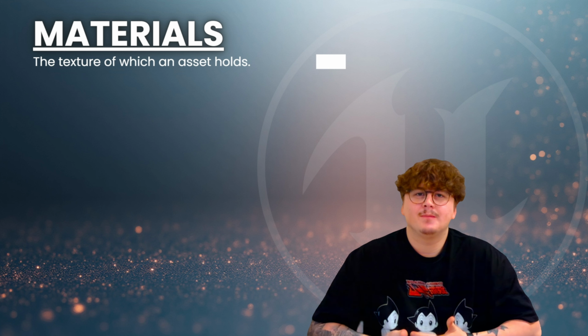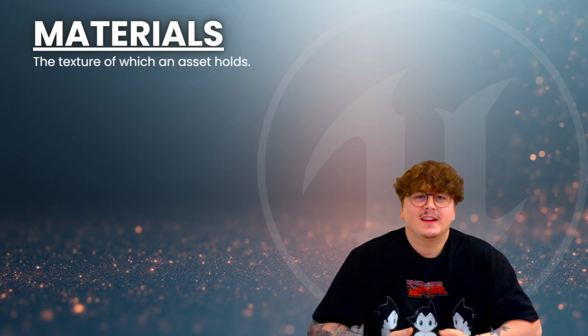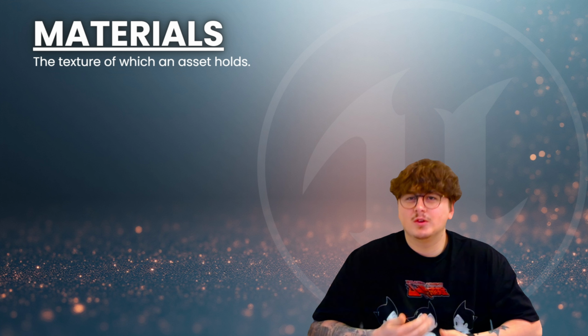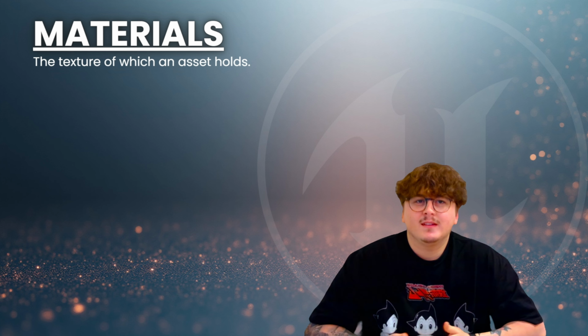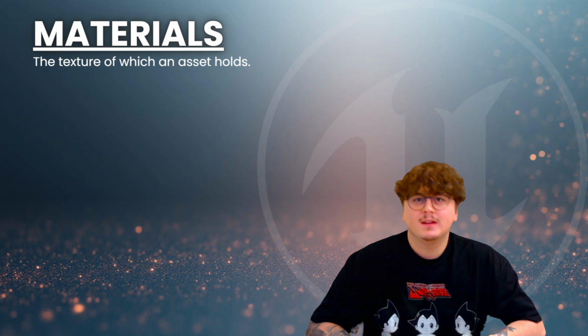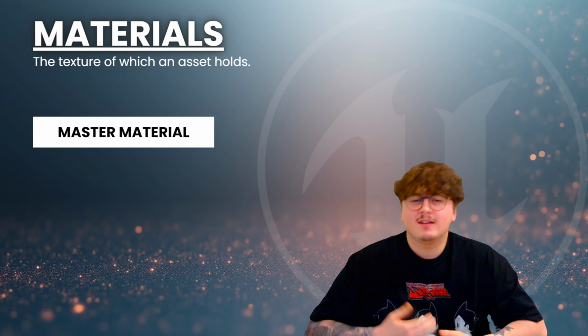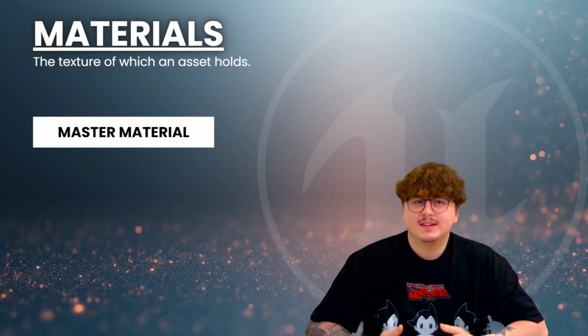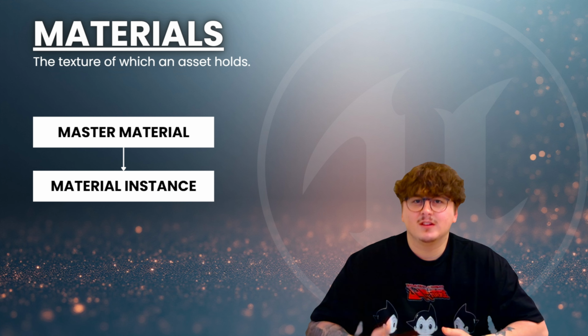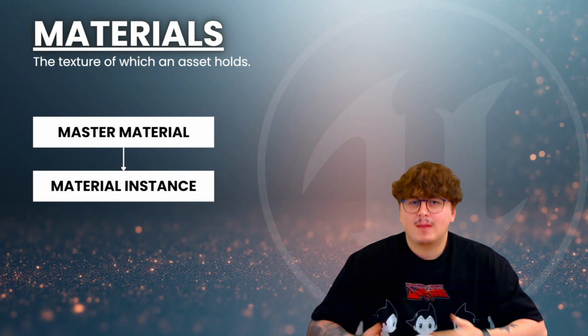So materials. A material is a texture which an asset holds. This can be something like wood, cloth, metal, or even just a plain flat color. We need materials for our doors and keys. This is going to help us distinguish which key is for which door. So, would the blue key be for the pink door? No, the blue key would be for the blue door. So instead of making a new material for every single color, we'll create one master material and use instances to change the color. This will save time and memory, and it will also speed up our workflow.